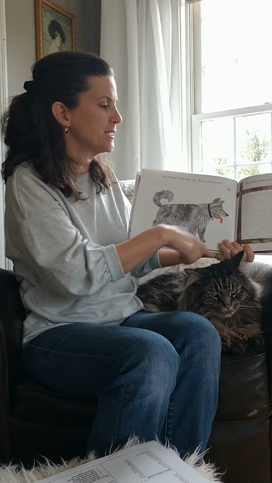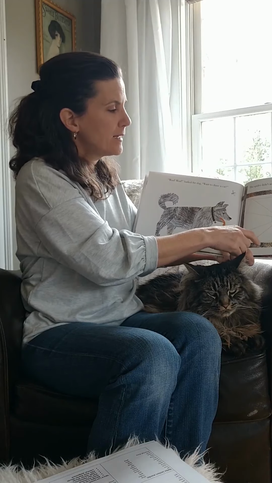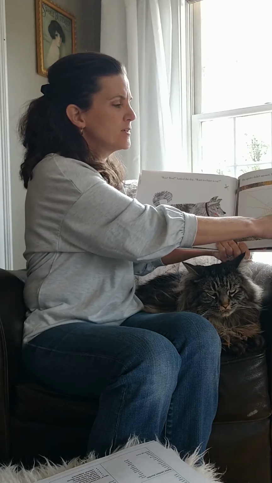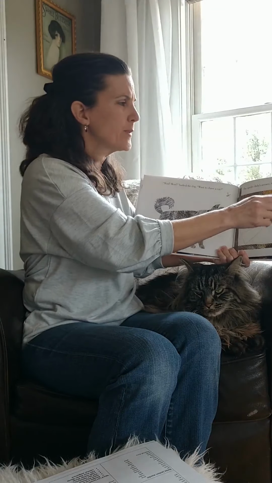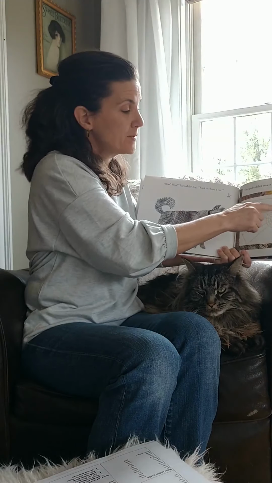And again, I would draw some attention to the fact that now the web is getting bigger. Maybe even talk about the shape. It starts out sort of looking like a rectangle, but now it looks like the spider's making a circle inside her web. Or you could ask, what shape do you see inside the web?